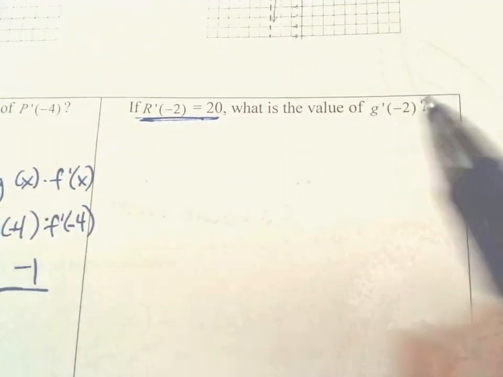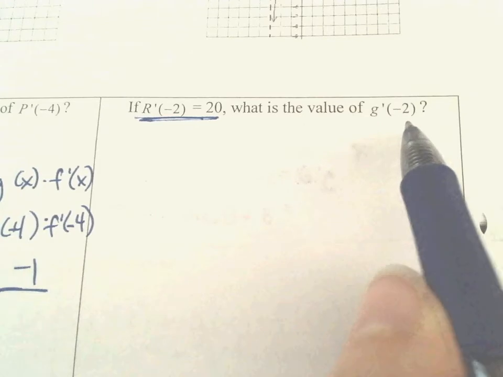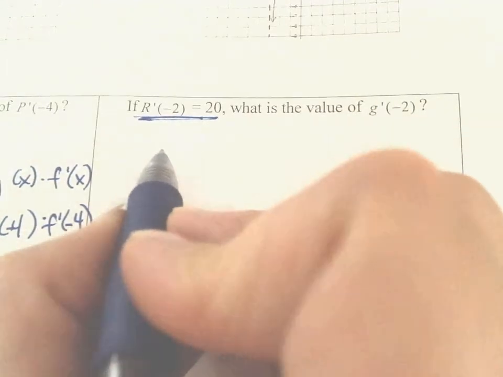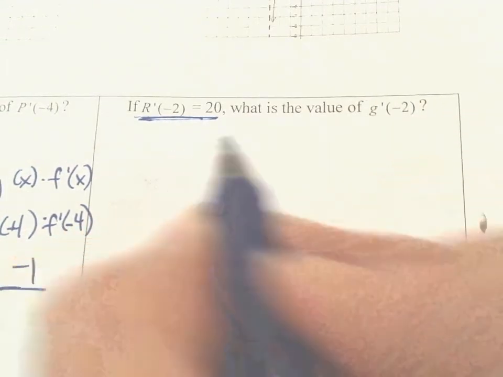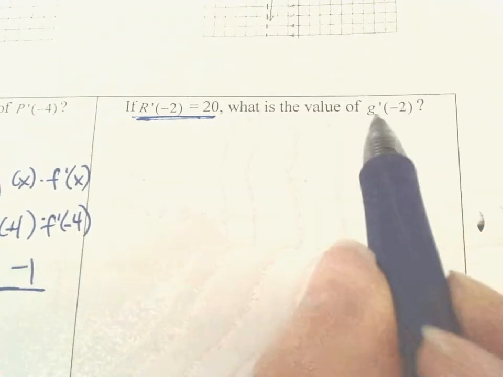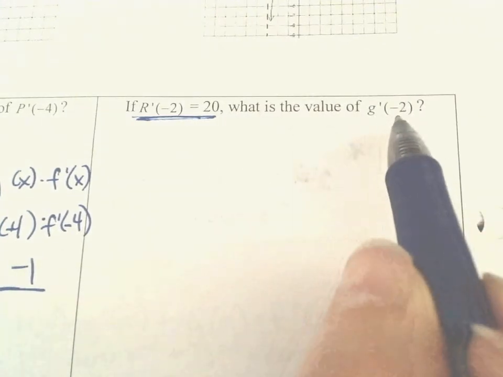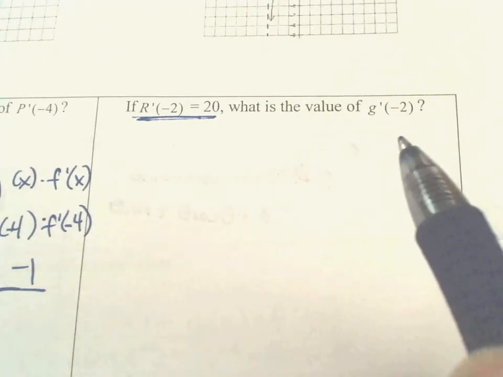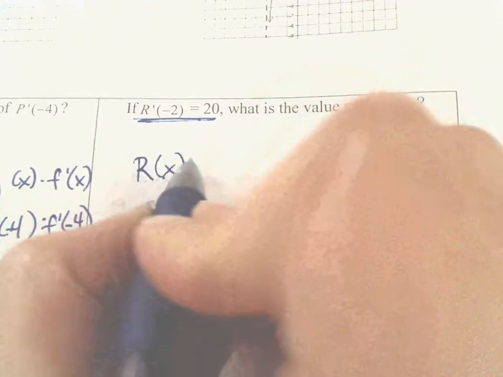Next one says, if r prime of negative 2 is 20, all right, I'm not going to forget this time, that is given to us, so we'll need that. What is the value of g prime of negative 2? Well, you need to start with what you know. We don't have an equation for g of x, so it's not something I can take the derivative of. But what do I have an equation for?